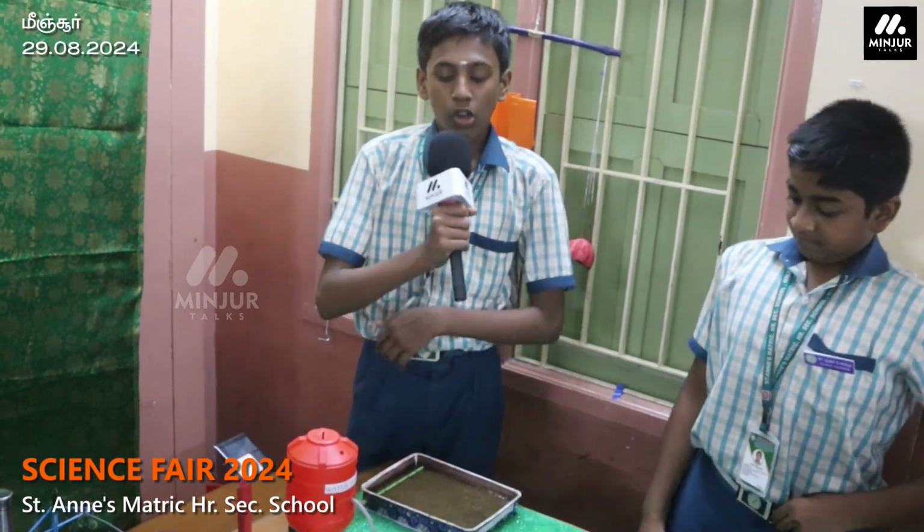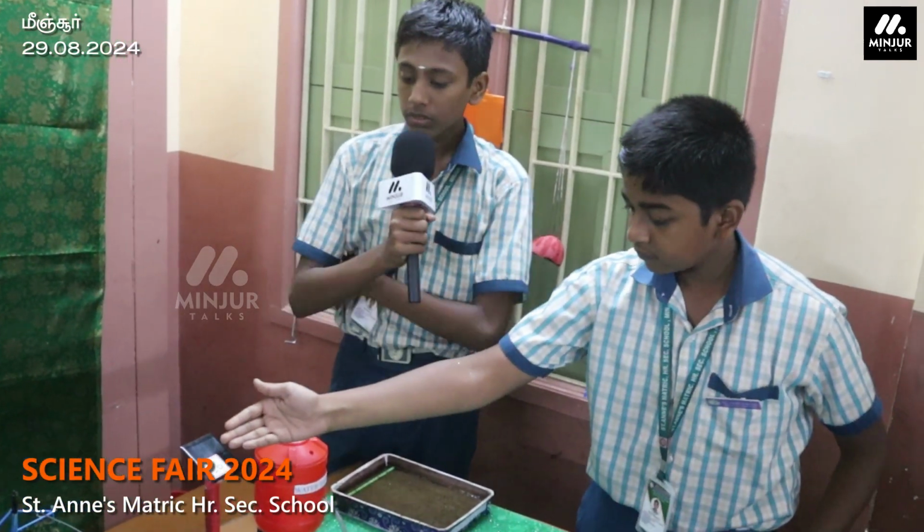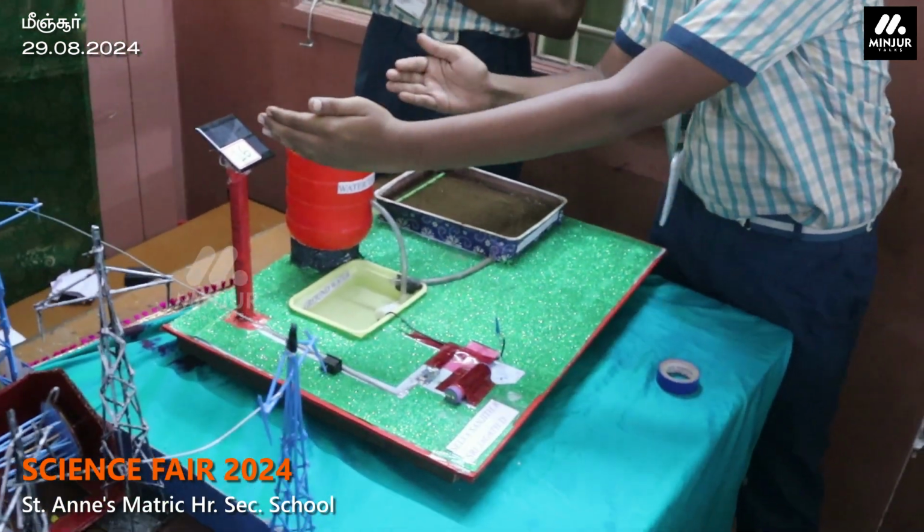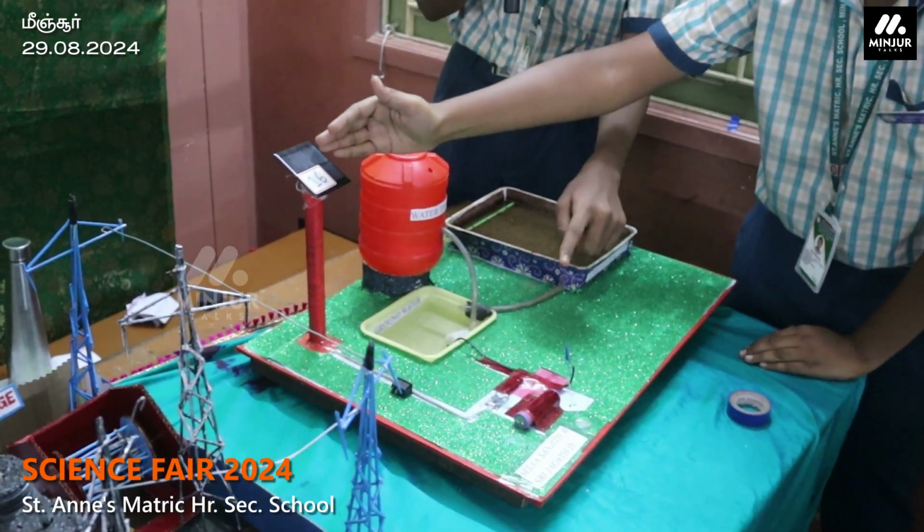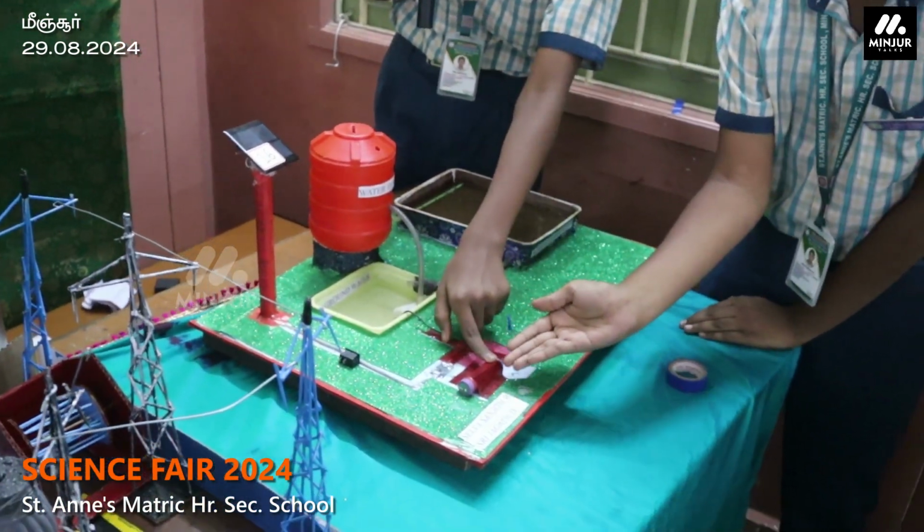Process of SPIS. One solar panel is here. It absorbs the light energy from the sun. This solar system gives power to the battery here.